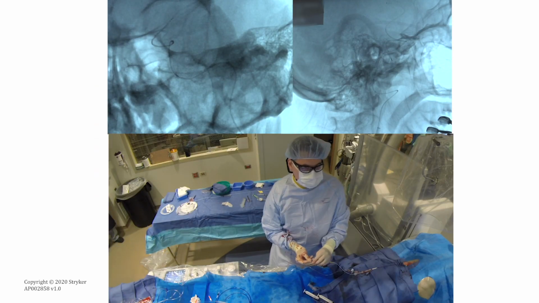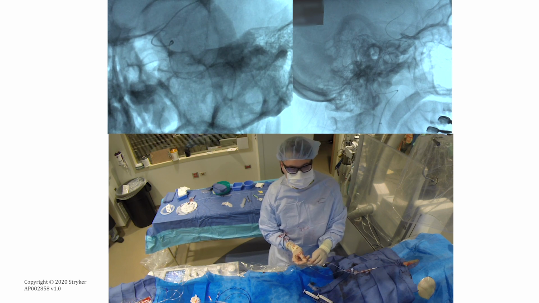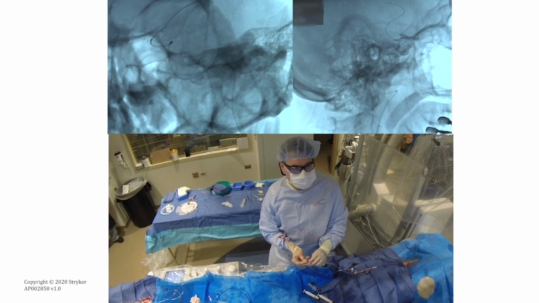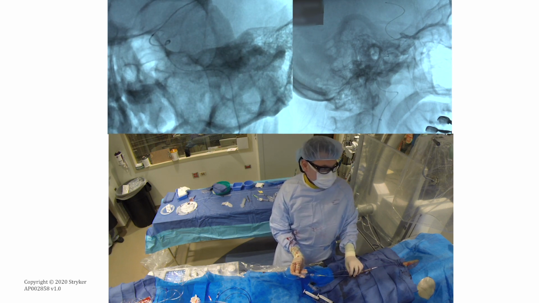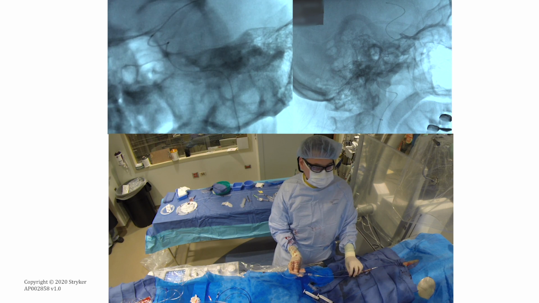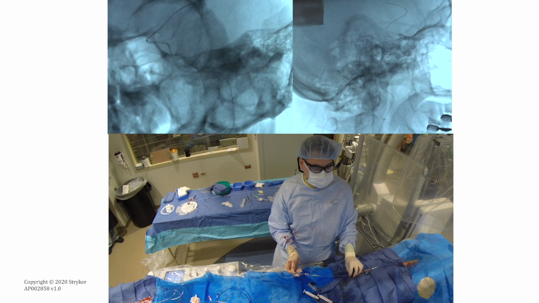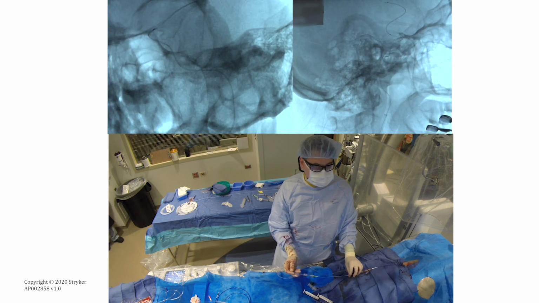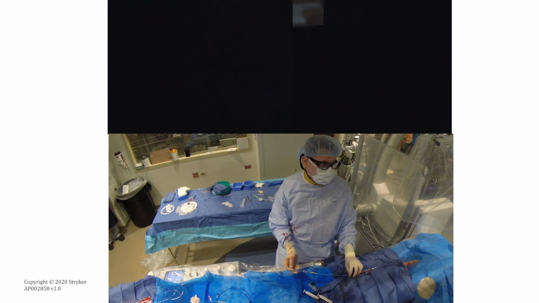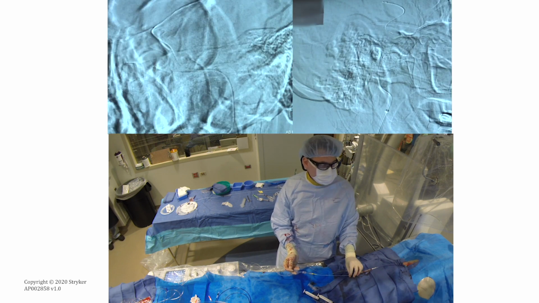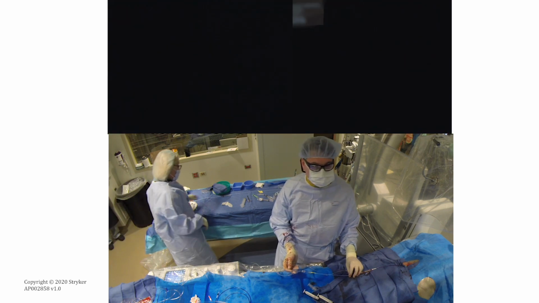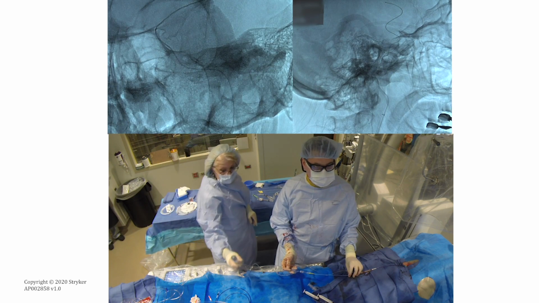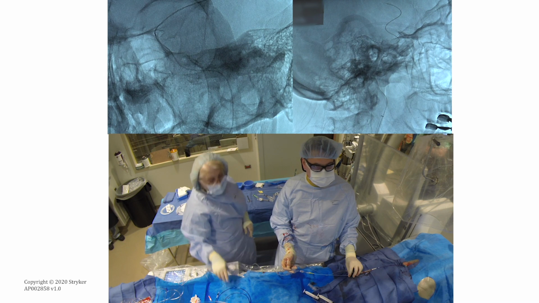So the Trevo is going up despite a significant tortuosity. You see the position of the balloon guide at about the C2 level, and now you're going with the Trevo without significant movement of the patient's head. It seems to be relatively well tolerated, despite a significant navigation challenge with this tortuous anatomy.